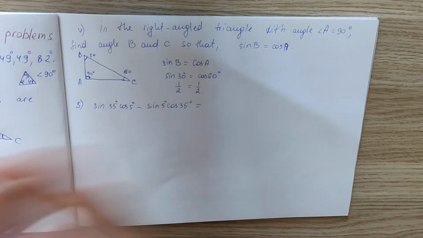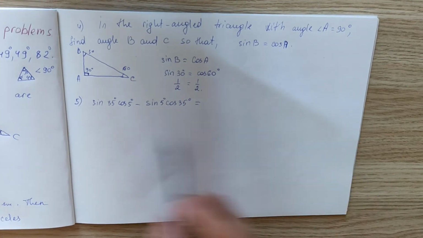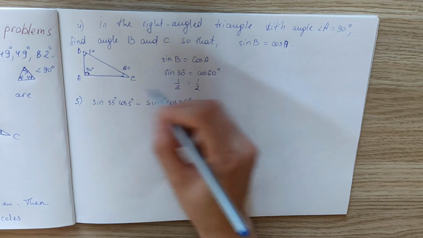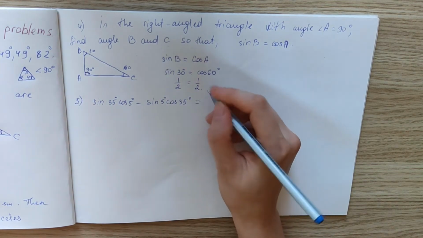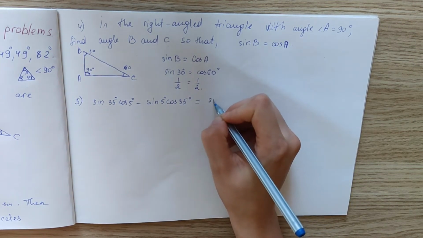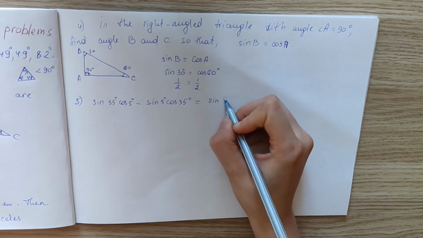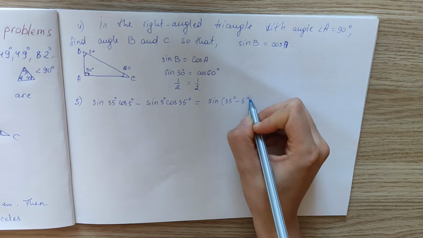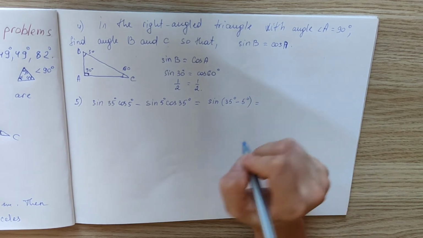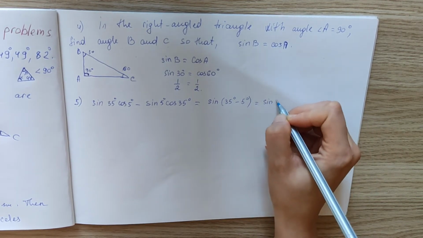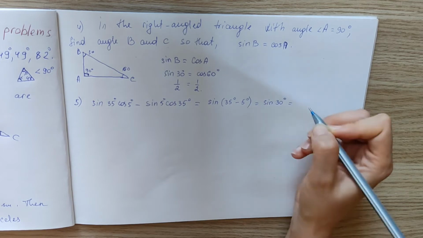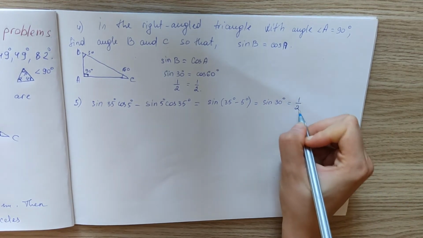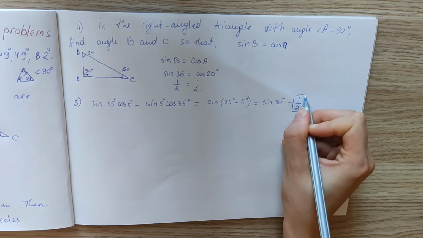So if we simplify this formula, we will get sine of 35 degrees minus 5 degrees. So it's equal to sine 30 degrees and it's also equal to 1 over 2. So this is our result.